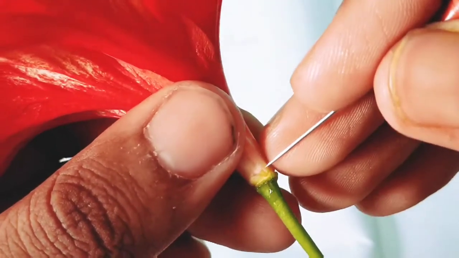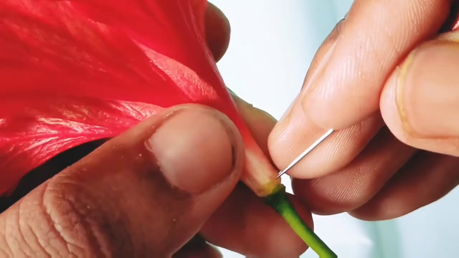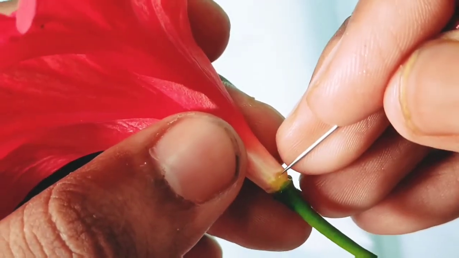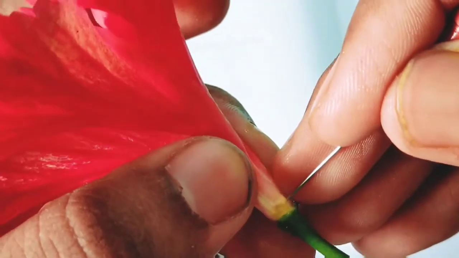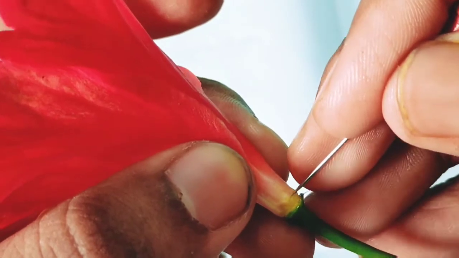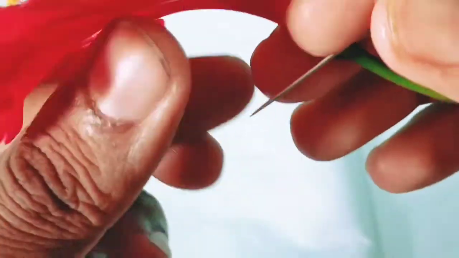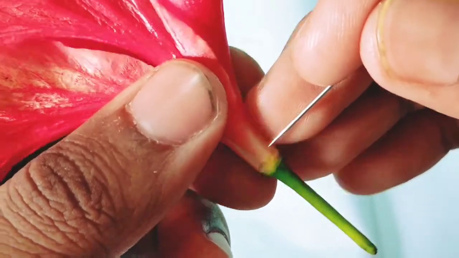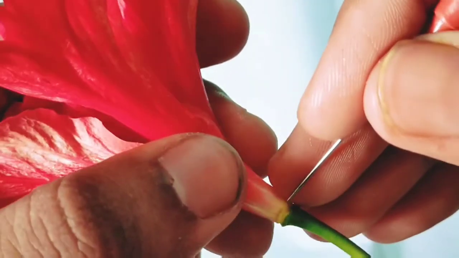Don't touch this part, because if you touch it, the ovary can be detached from its stem or style. So slowly, with the help of the needle, make a small cut so that the corolla is removed easily.